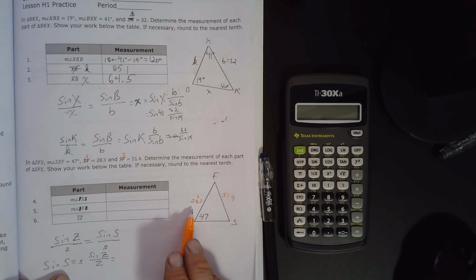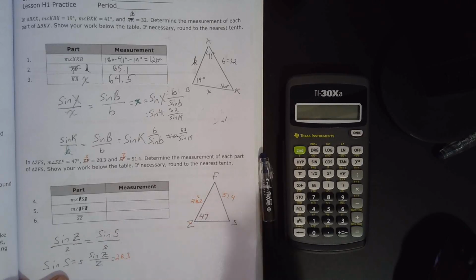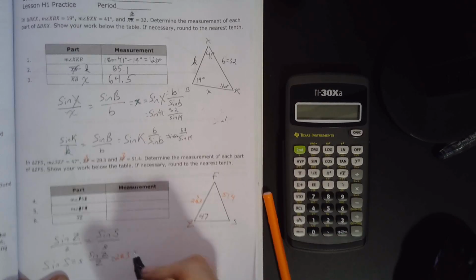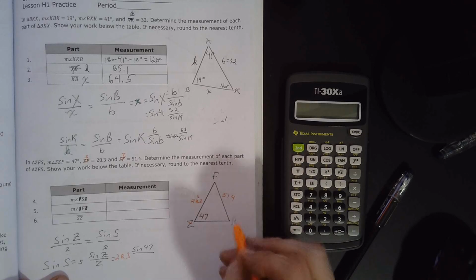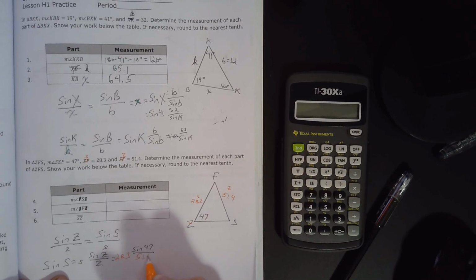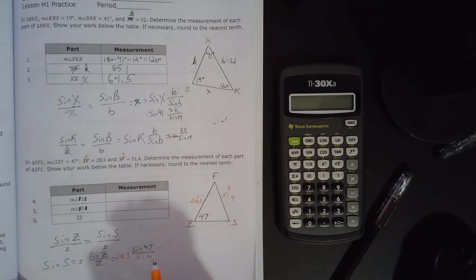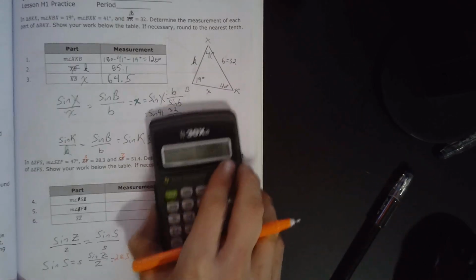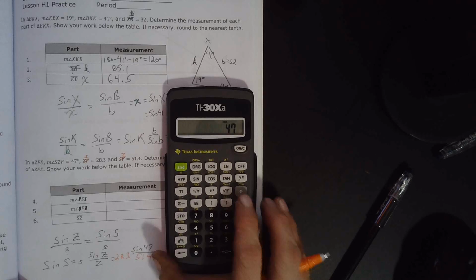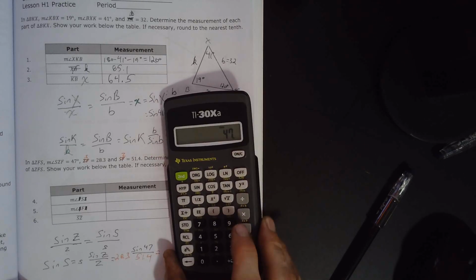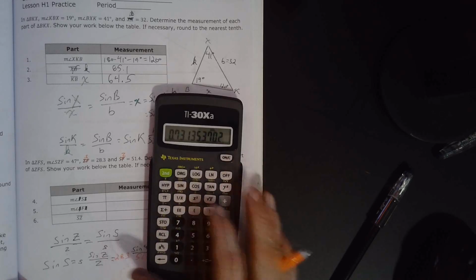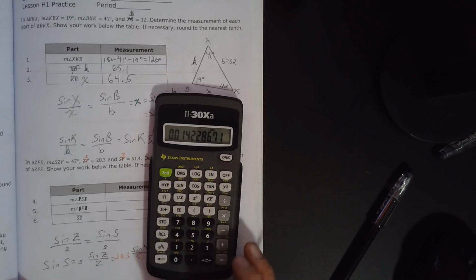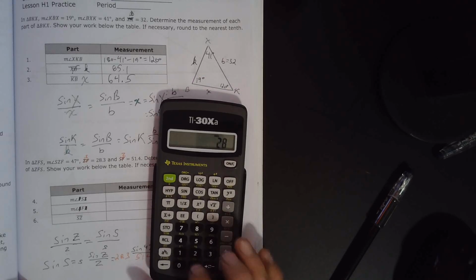That's equal to 28.3 times the sine of 47 over, this is z, remember, 51.4. So 47 sine divided by 51.4 equals times 28.3.